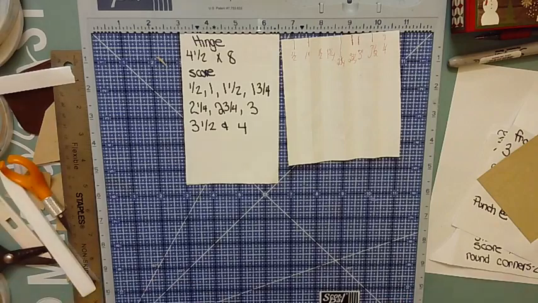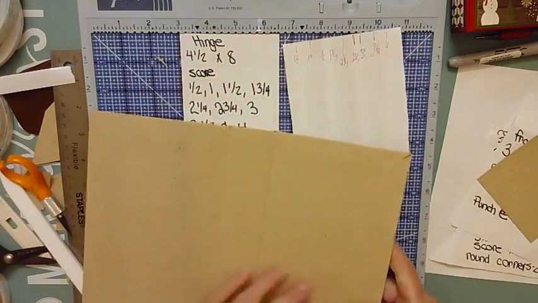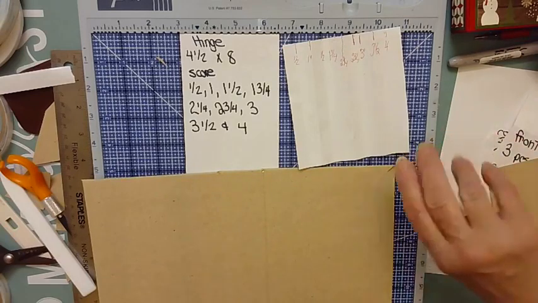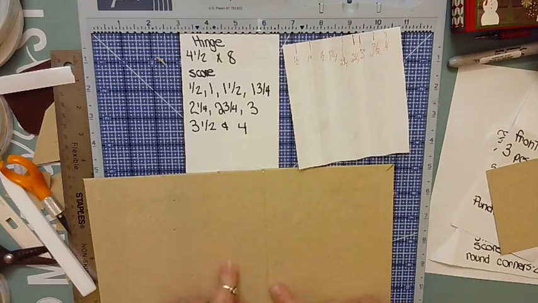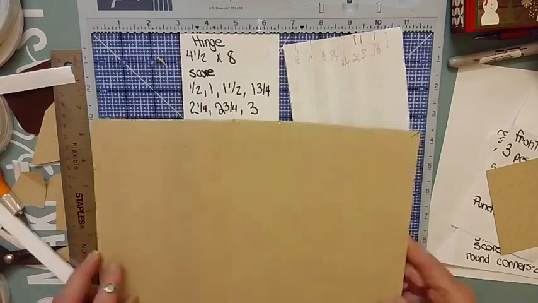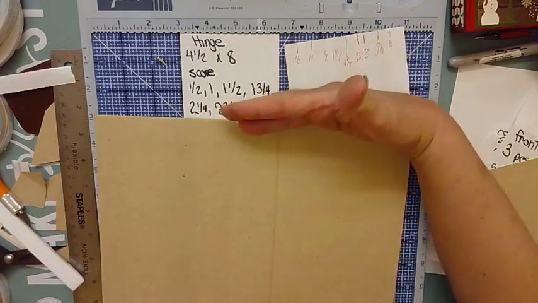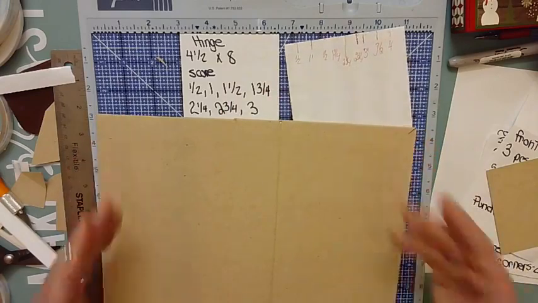Oh, that sheet that I just put on the inside in here is actually 10.5 by 8 3/8. Okay? 10.5 by 8 3/8 is this piece. So this is your 8 3/8. This is your 10.5.